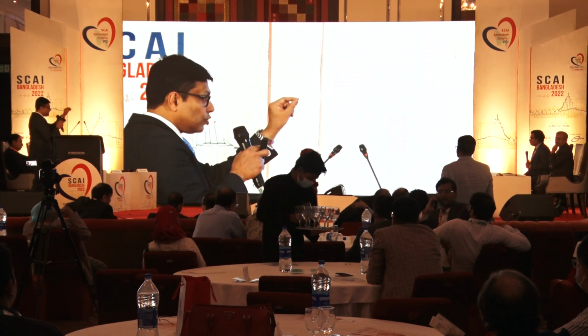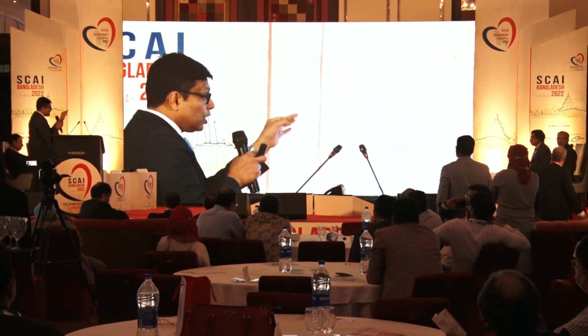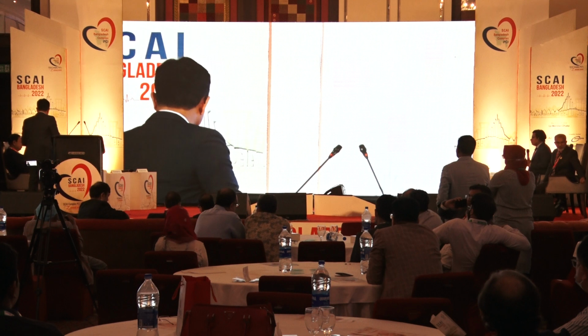So if I'm not seeing flow, usually I see good flow with the first one or two balloons. If I'm not seeing the flow, then I go down with the balloon to find the true stenosis. When I hit that spot, I can see the whole vessel. That really helps me to size the stent, and then I put a stent in.